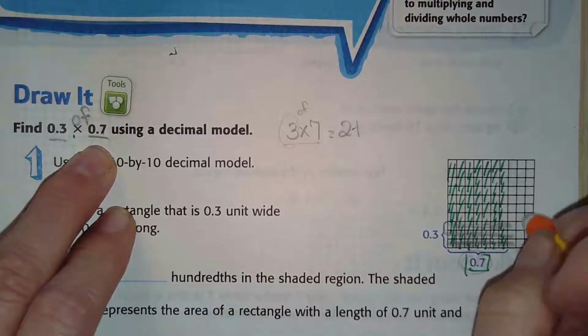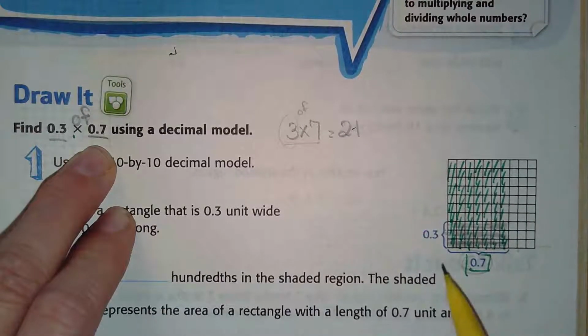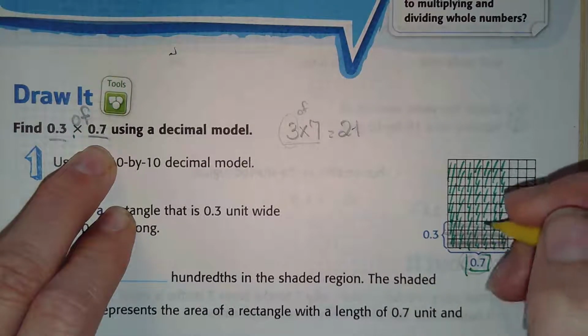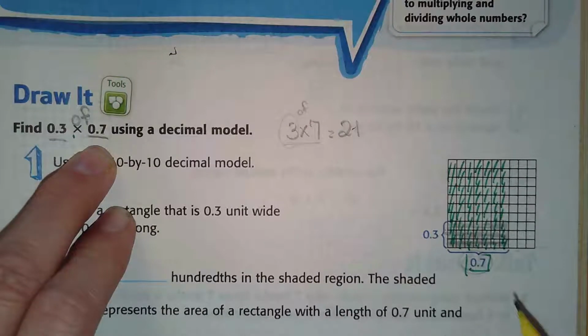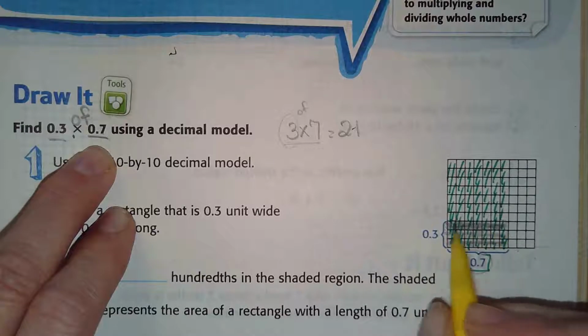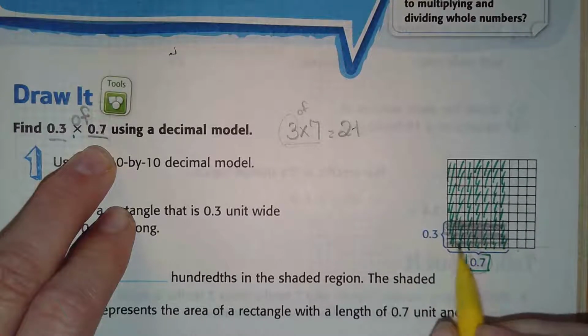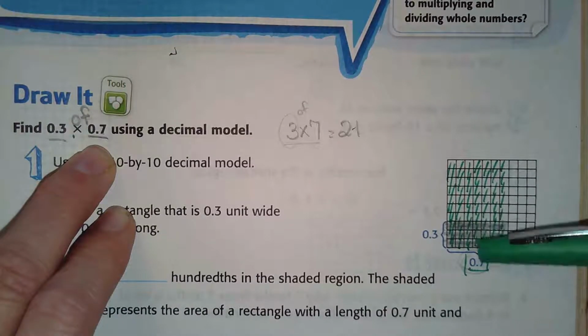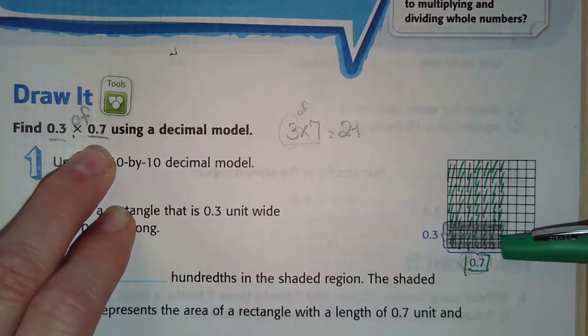So to count the little boxes, I want to know how many of these hundredth pieces there are if I take 3/10 of only the 7/10. Well, you can see there are 3 groups this way. There are 7 groups this way.